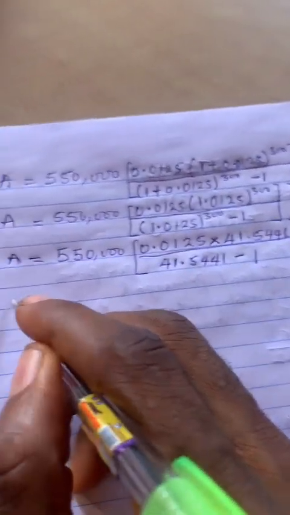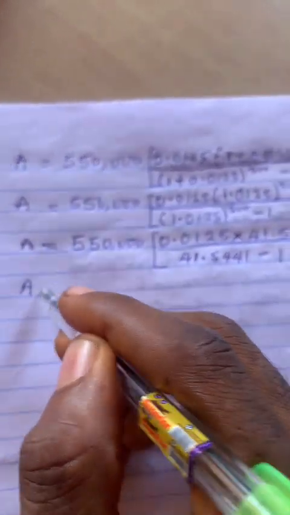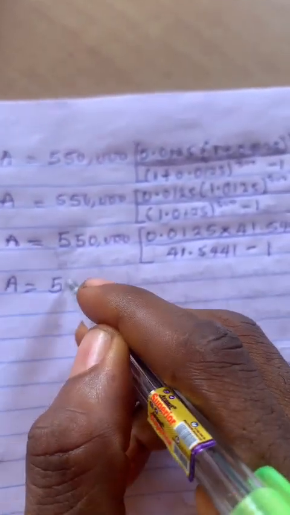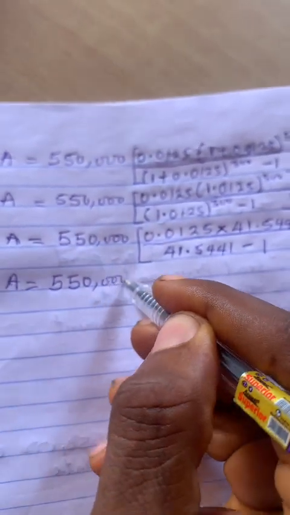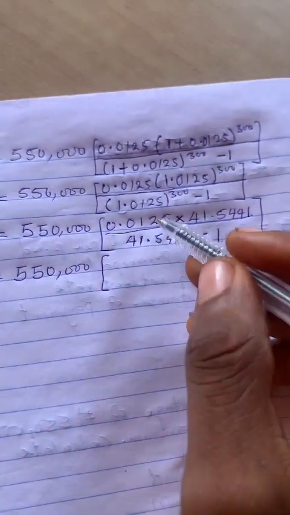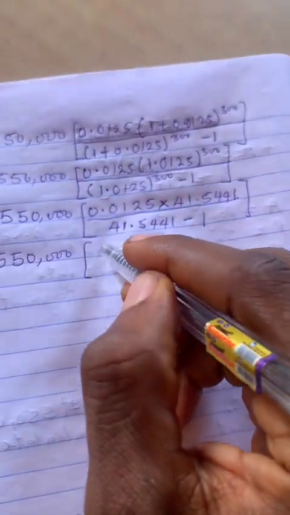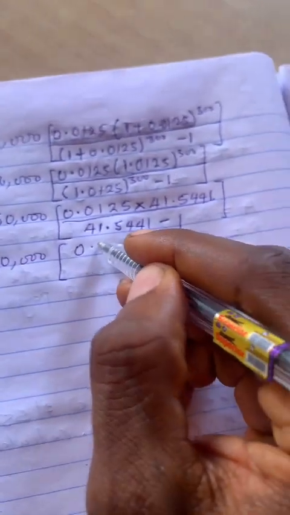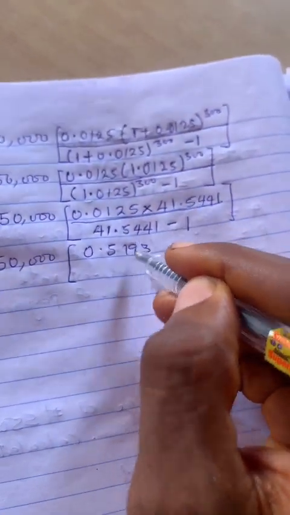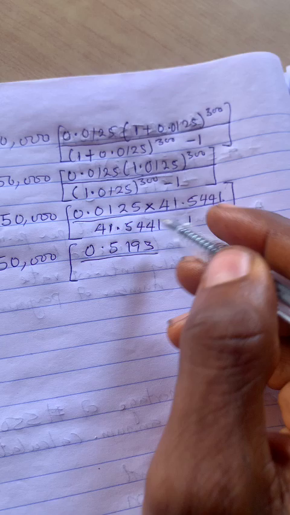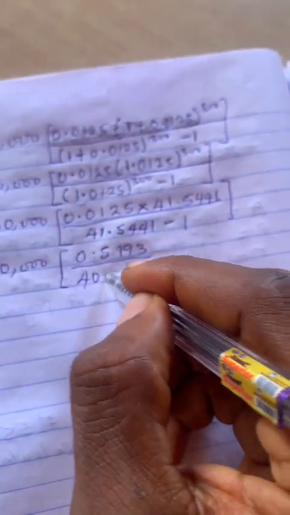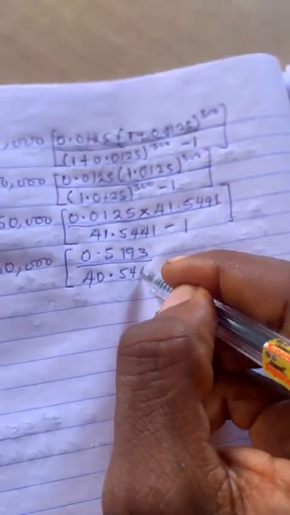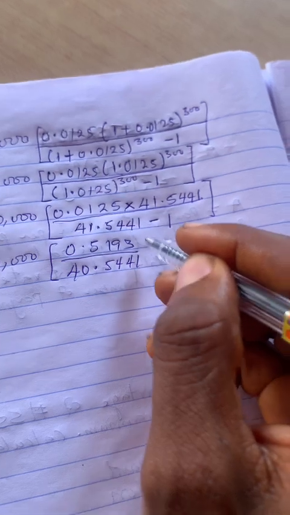So our A is 550,000, open bracket. When you multiply this and this, you have 0.5193, then divided by, when you subtract this from this, you have 40.5441. Yes.